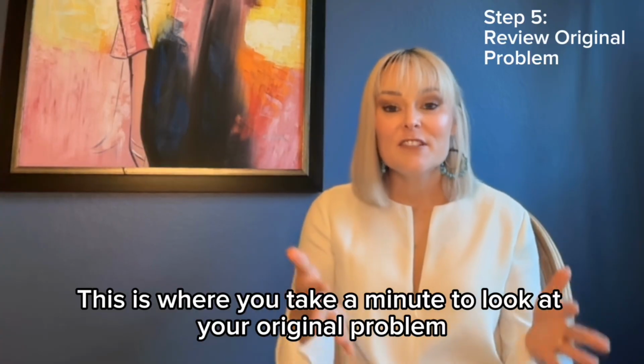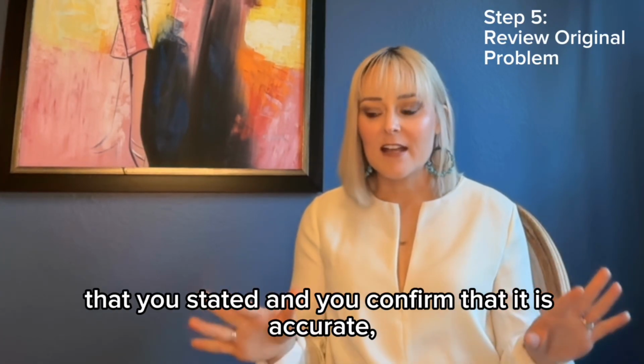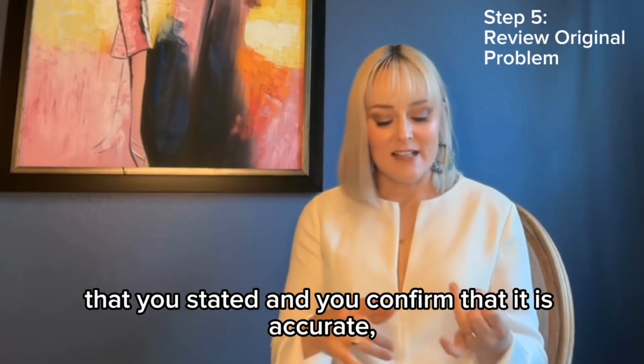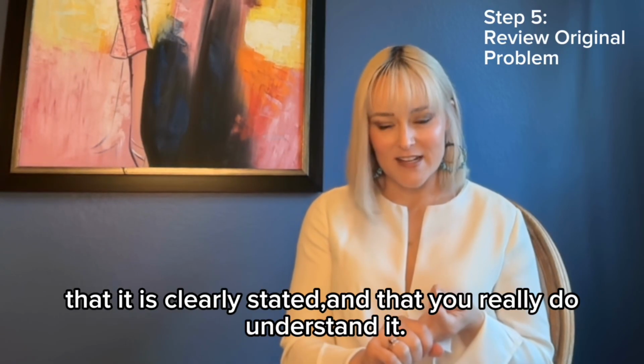5. This is the last step in the process, and this is really what I call the ducks in a row step of this process. This is where you take a minute to look at your original problem that you stated, and you confirm that it is accurate, that it is clearly stated, and that you really do understand it.